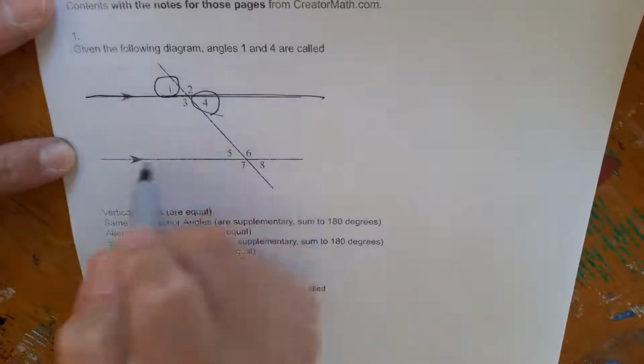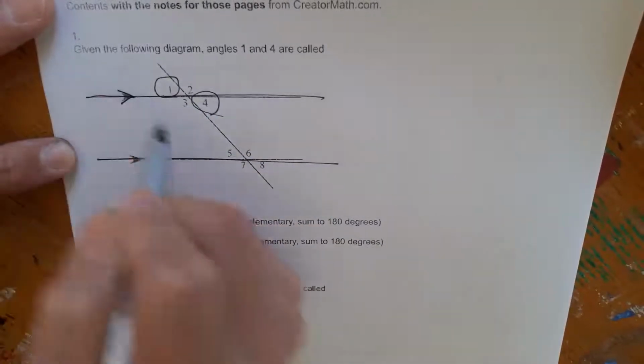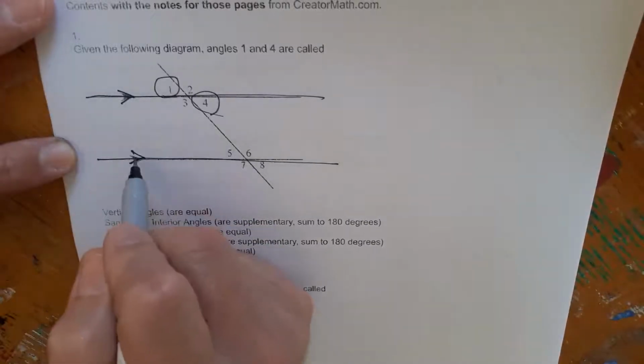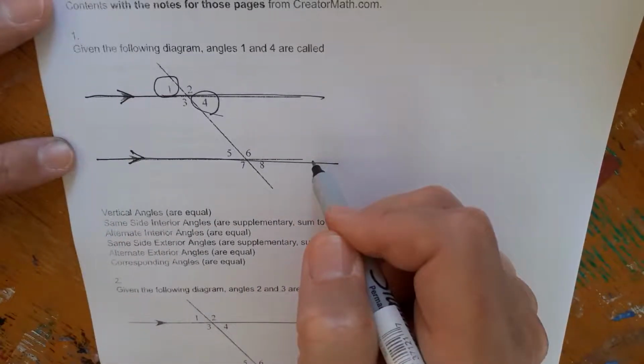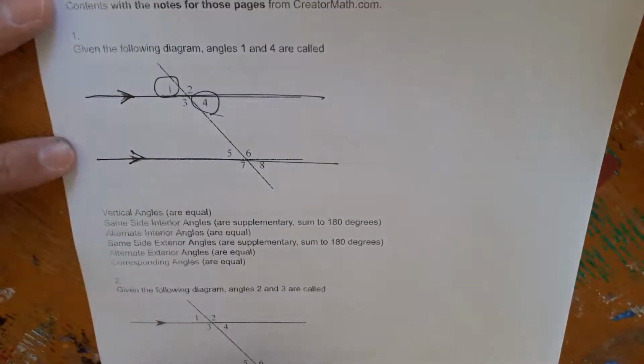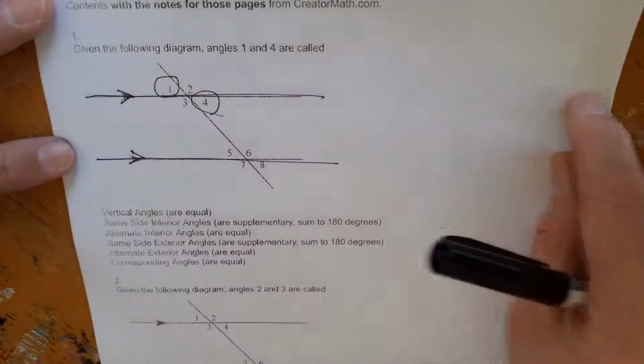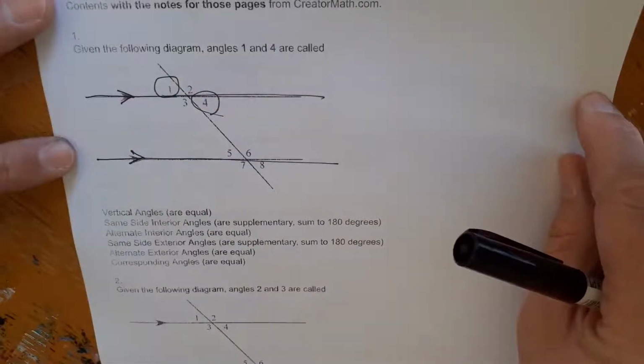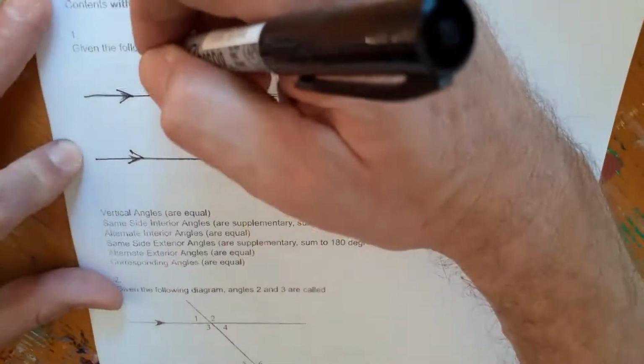This line here and this line here have arrows on them. What do those arrow marks tell us? It tells us that these two lines are parallel. Parallel means they lie in the same plane and they never touch or cross. That means they are the same distance away from each other all the way down forever in both directions. Then this line across it is called a transversal.